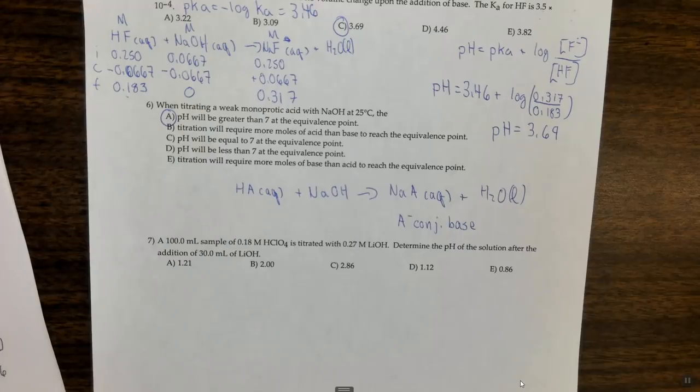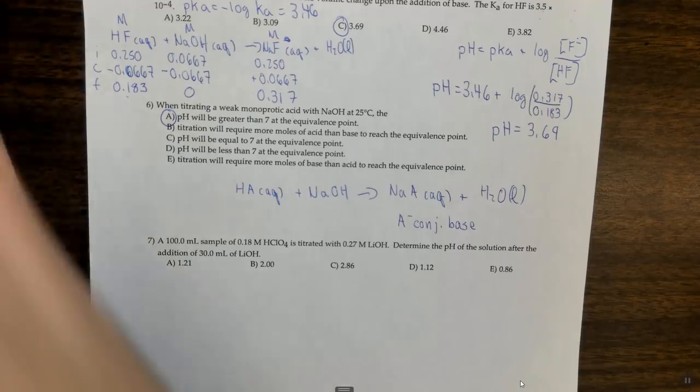And exactly the opposite is true. If you take a weak base and titrate it with a strong acid, the equivalence point will be lower than 7, because you'll have a weak acid in solution at the end of the titration.